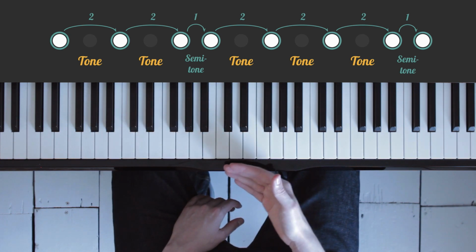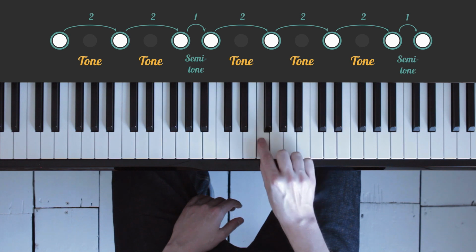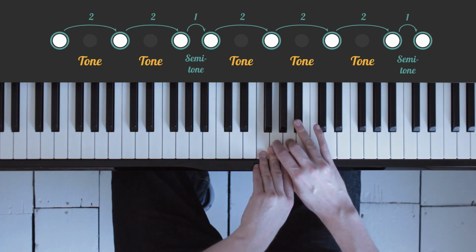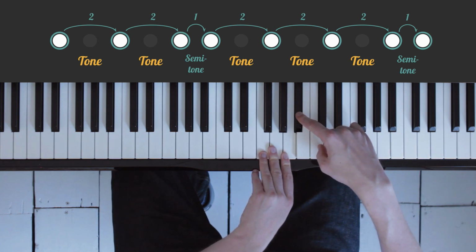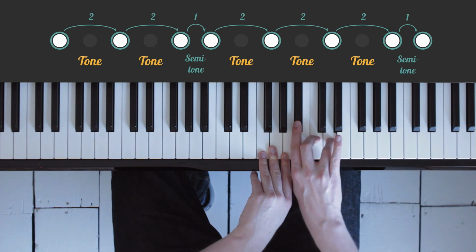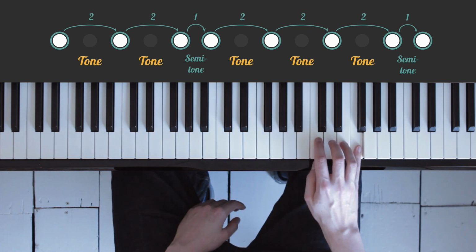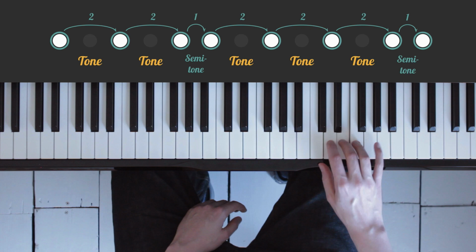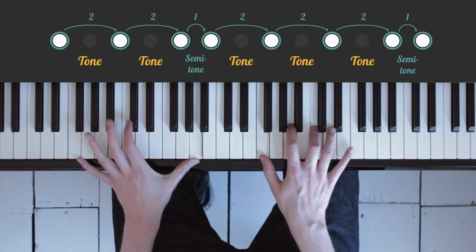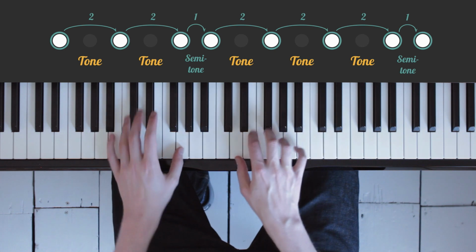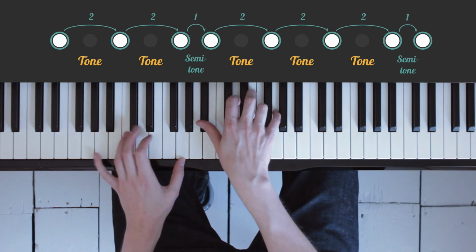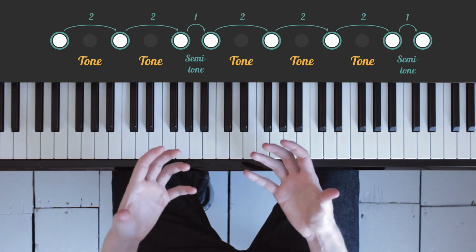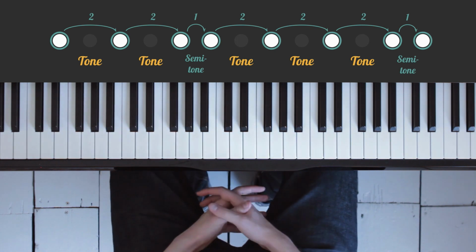Let's finally do F major. We go up a tone, then a tone, then a semitone. And here, this semitone leads us onto a black note. Then a tone, then a tone, then a tone, and then a semitone. So it looks like this. Tone, tone, semitone, tone, tone, tone, semitone. F major, and how to create your three primary major scales that we're going to use inside of this course.